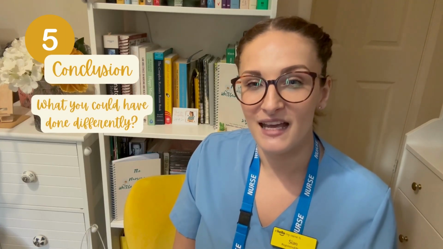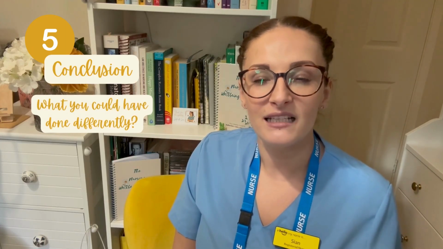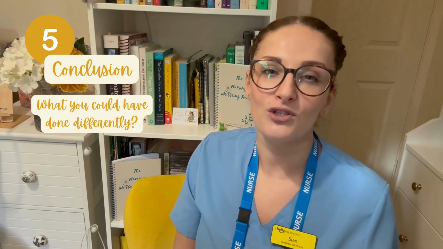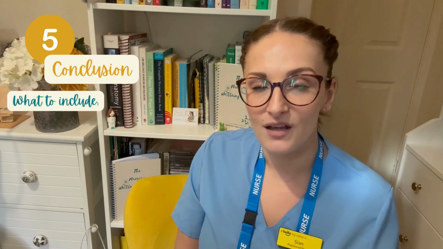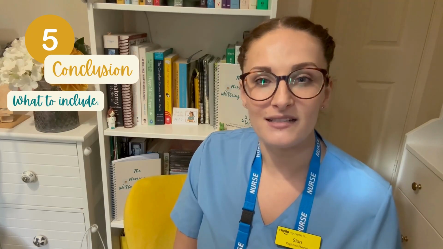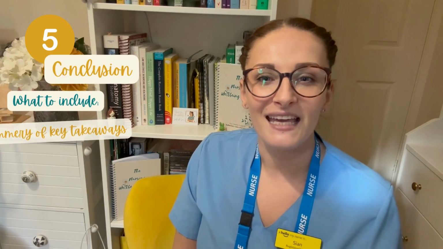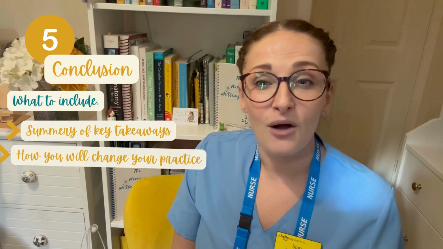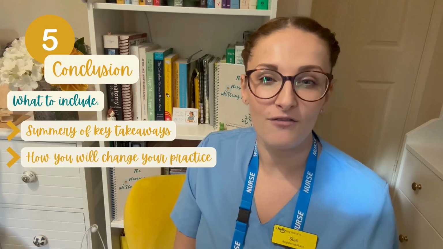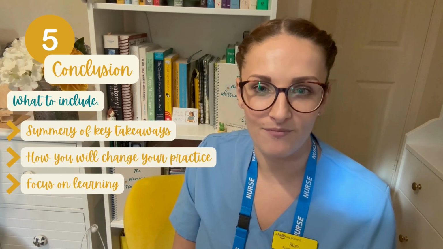Section 5 then is the conclusion. So you are saying what you could have done differently. This section wraps up your learning and summarises what you've gained and what you do differently next time. So what to include in the conclusion section, a short summary of key takeaways, how you'll change your practice next time, and focus on learning, not blame.